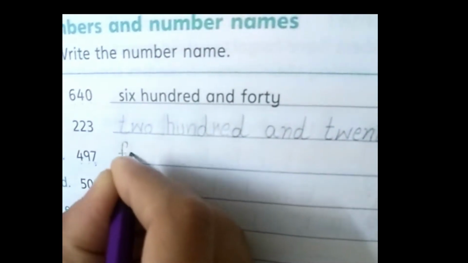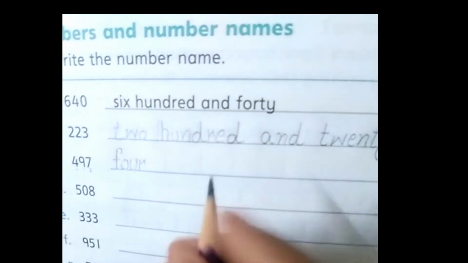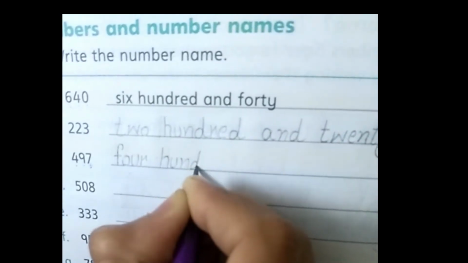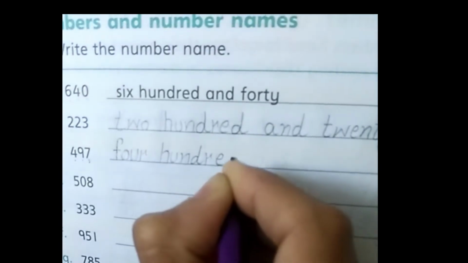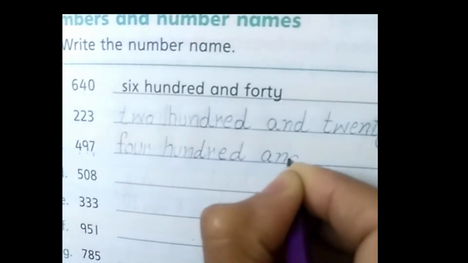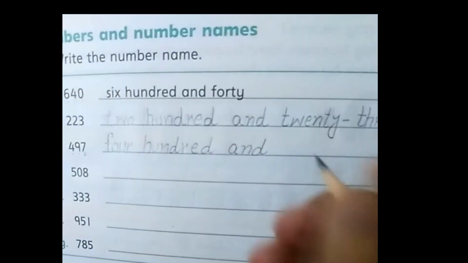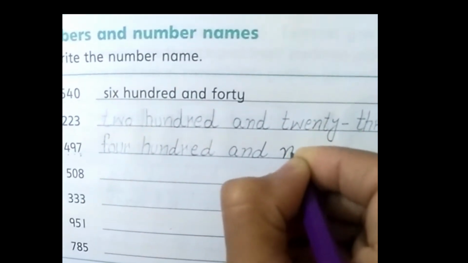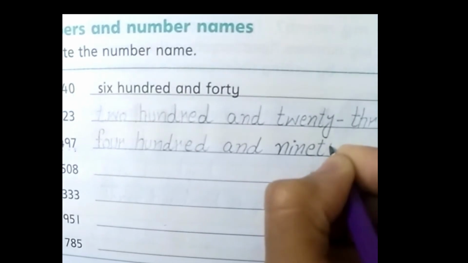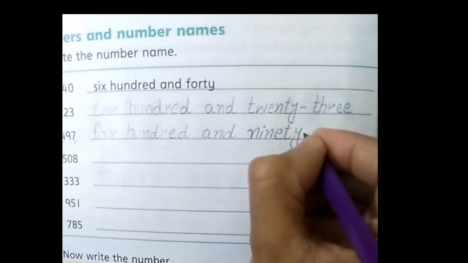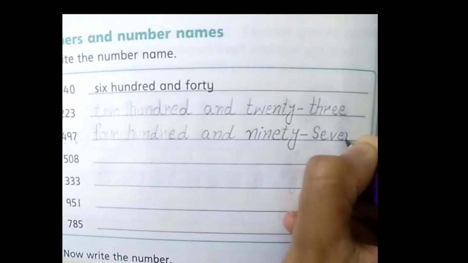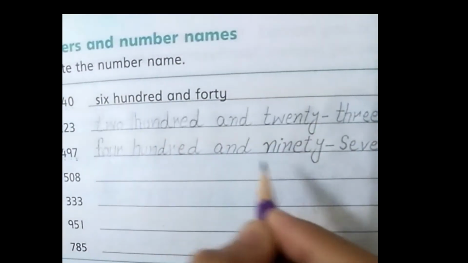F-O-U-R, four. H-U-N-D-R-E-D, hundred. A-N-D, and. 400 and N-I-N-E, 9. N-I-N-E-T-Y, 90. S-E-V-E-N, 7. 497.